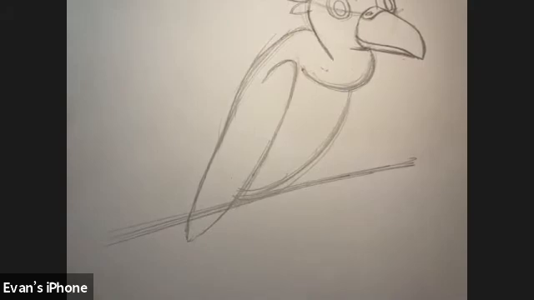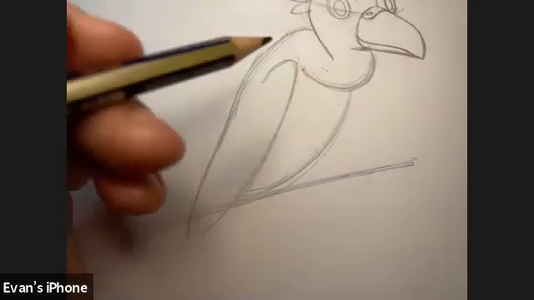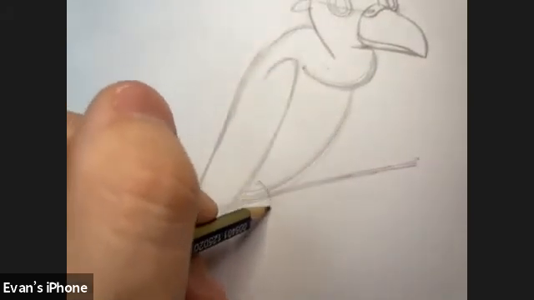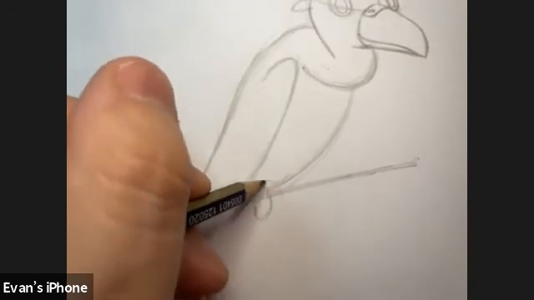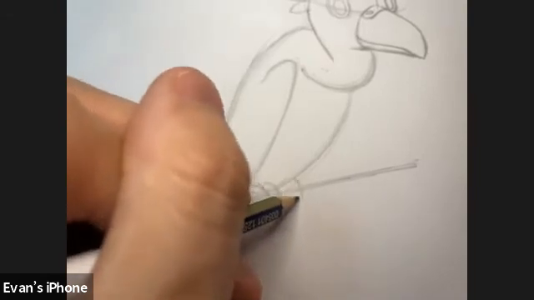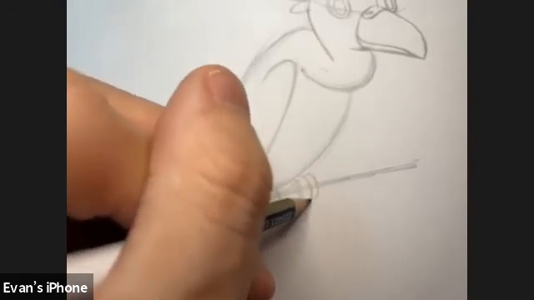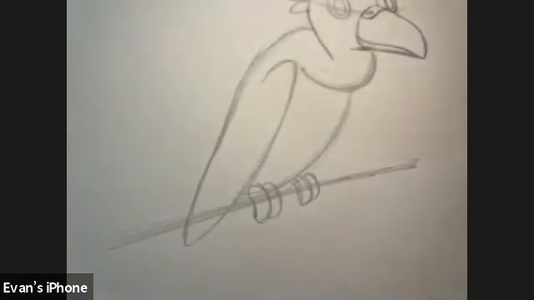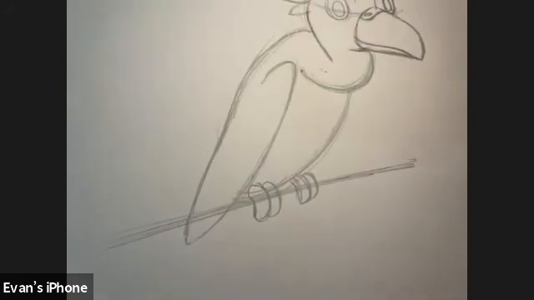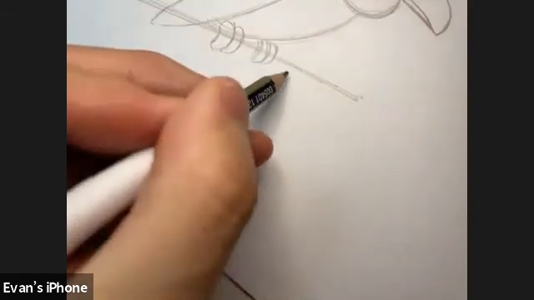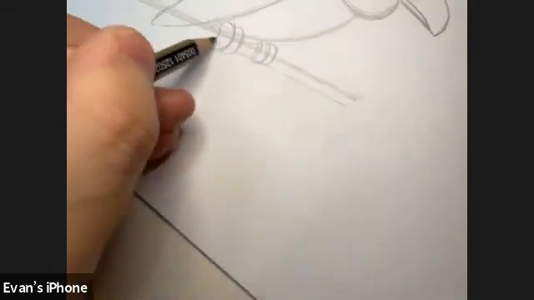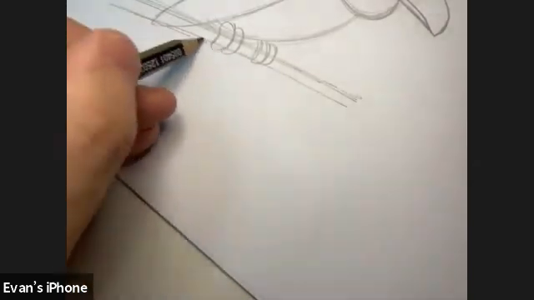Okay, so I'm going to draw the toes, which are hanging on. So I'm just going to draw them as little sausages or bean shapes. 1, 2 there, and then another 1, 2 there. So that's where he's hanging onto the perch, and I might draw a second line for the perch, so it's not just a thin stick.